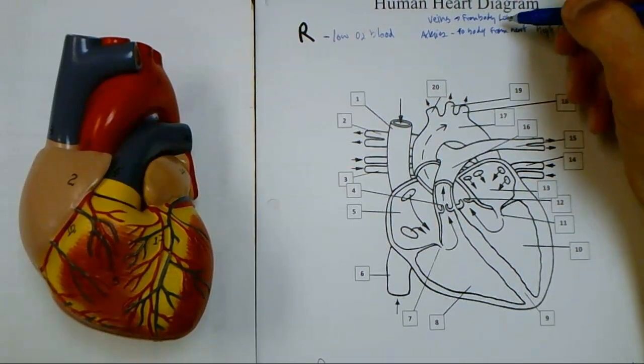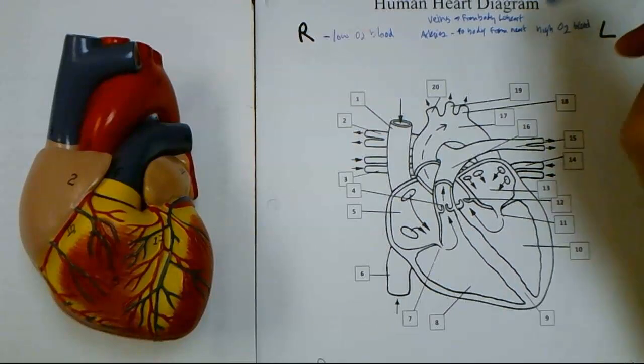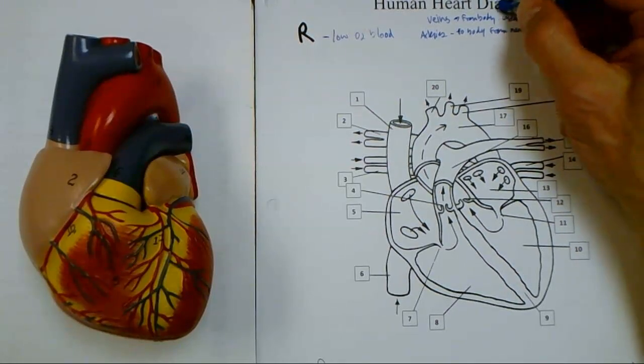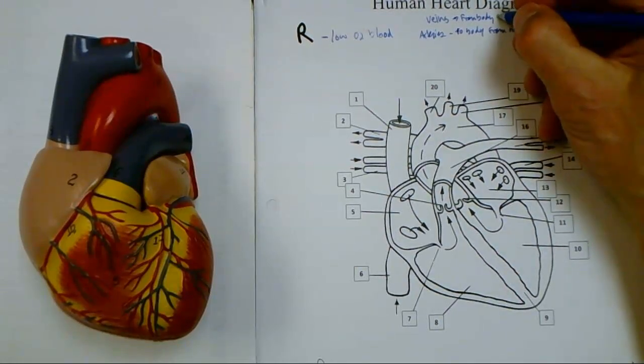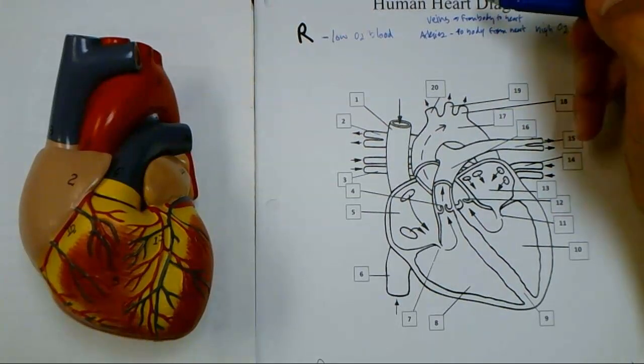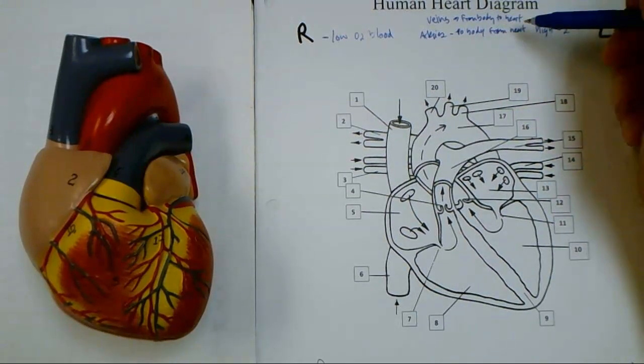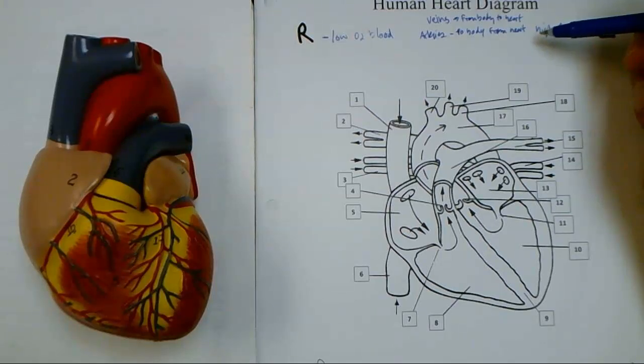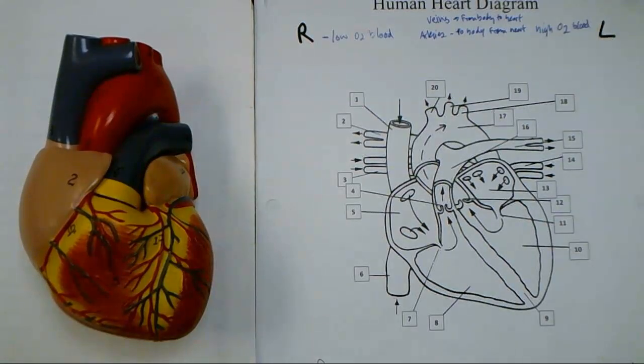So again, veins from body to heart, and arteries to body from heart. Generally the veins, well, we'll get to that in a second.